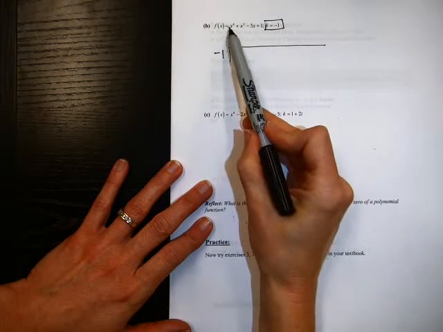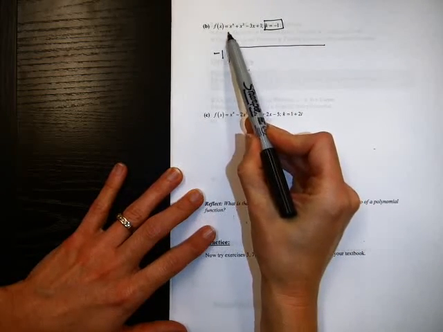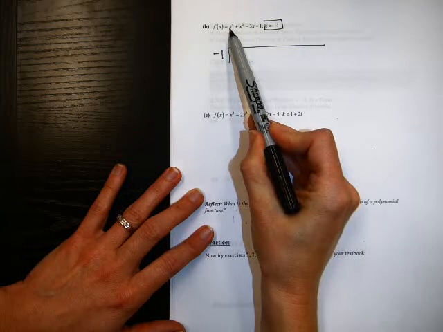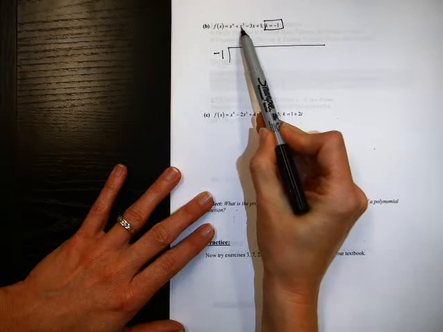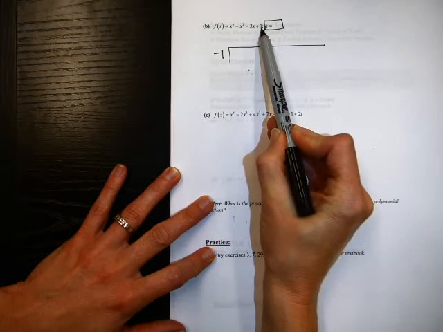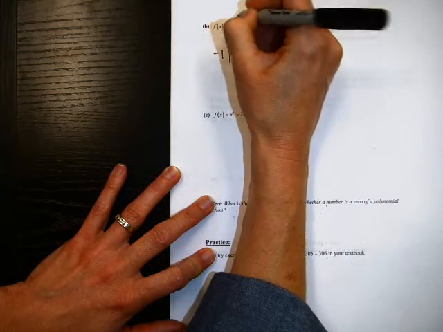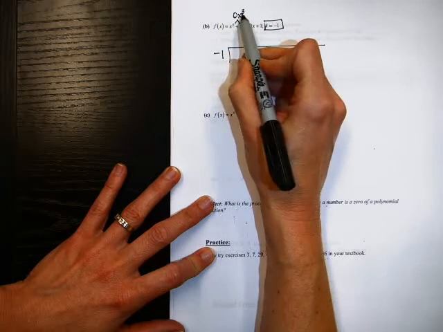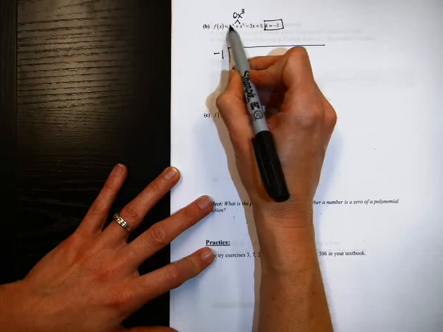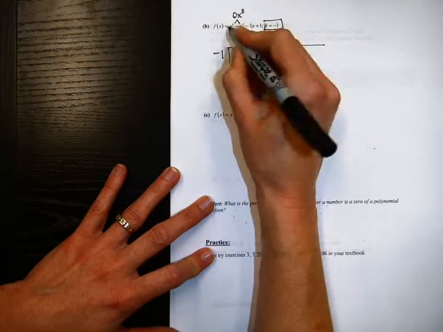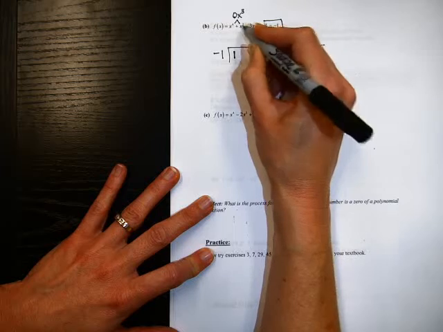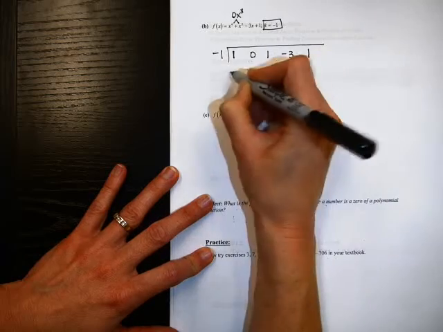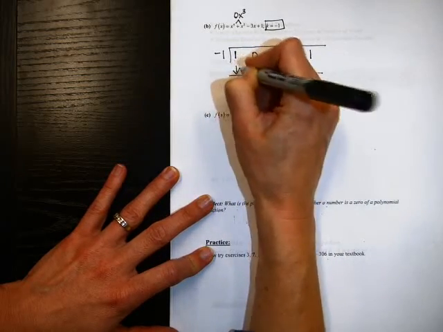Okay, so inside the house will go my coefficients, but always remember to check for those missing terms, those skips that I called them. So I have x to the 4th, then I skip x to the 3rd, I have x squared, x to the 1st, then my constant term. So here in between these two, I need to remember to put a 0 here for my missing term x to the 3rd. So we'll start off here. Our understood coefficient here is positive 1. Then I put my 0, then another positive 1, then negative 3, then positive 1. And I bring down this first number.